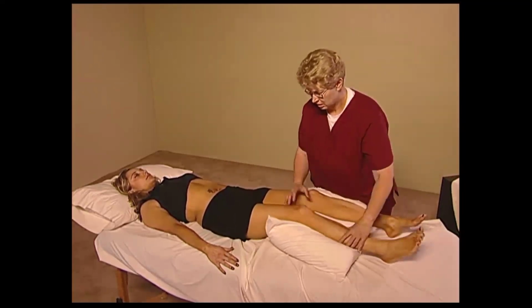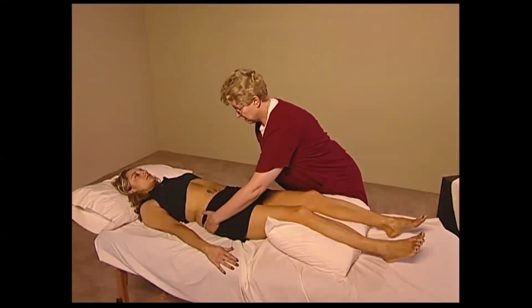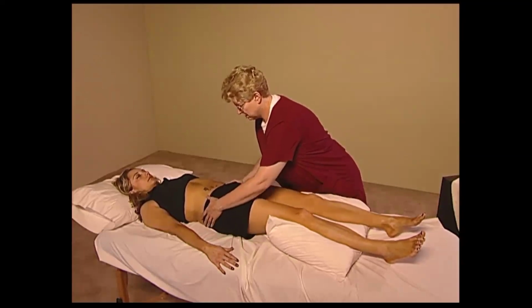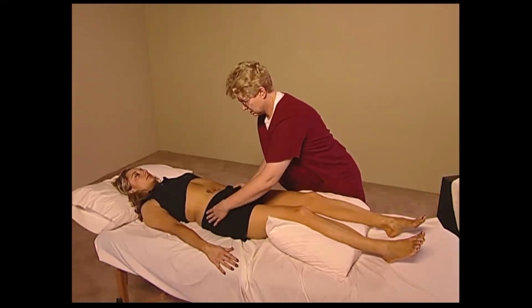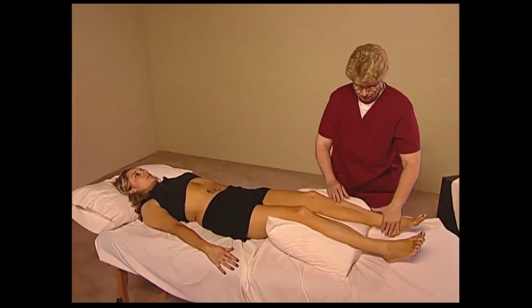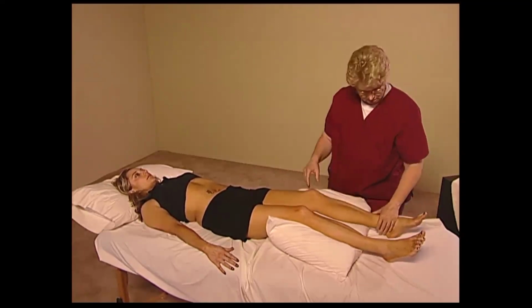Whenever working with a specific condition, you only need to have about 15 minutes of focus at the most. These methods would have been incorporated into the full body sequence.